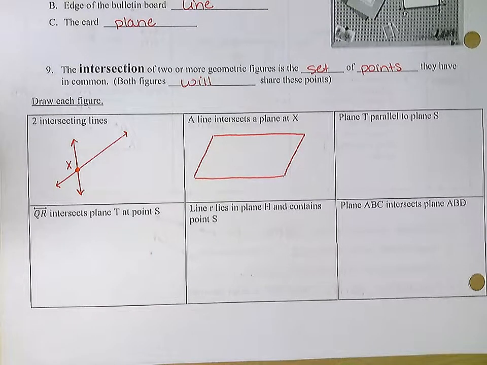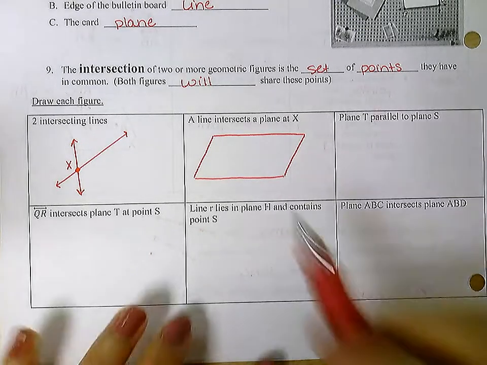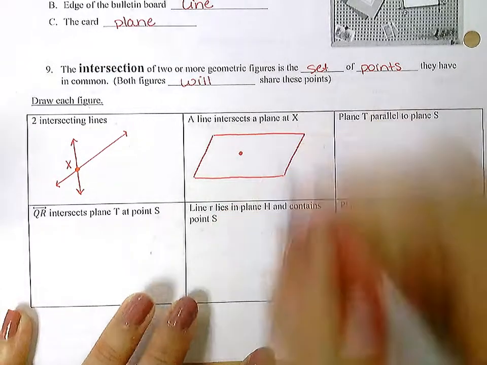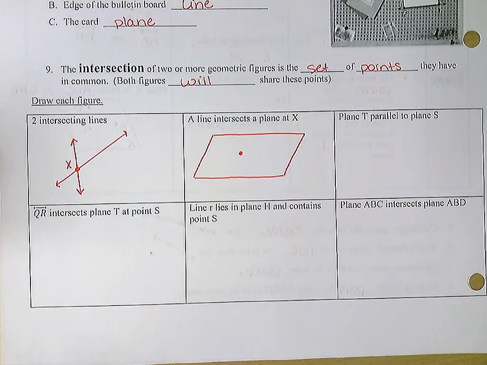Again, a plane extends infinitely in all directions, but we need this finite space so that we can actually draw this intersection. Since this line is intersecting our plane at point X, I know point X has to lie on my plane because it's that shared point of that intersection.